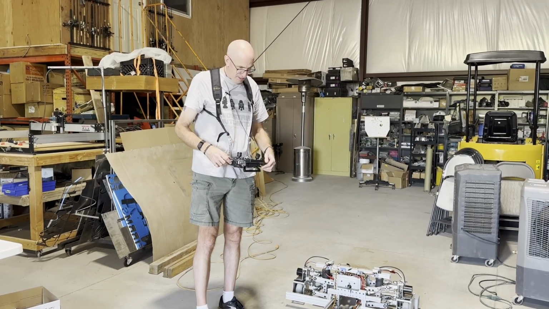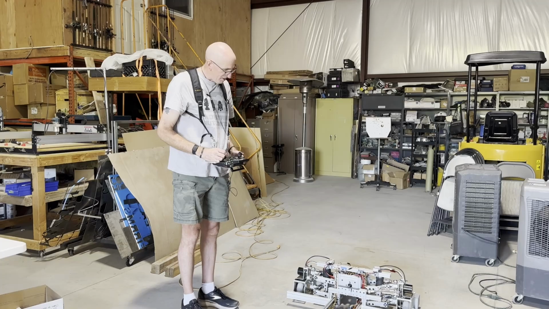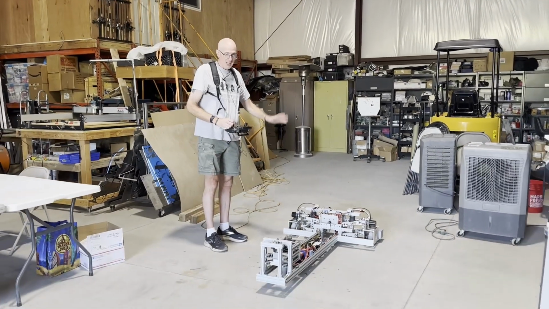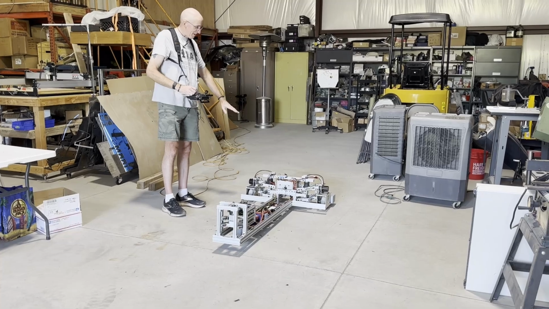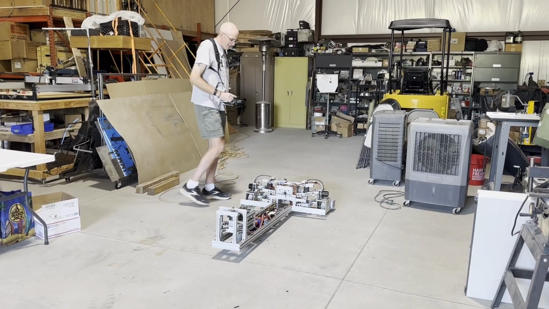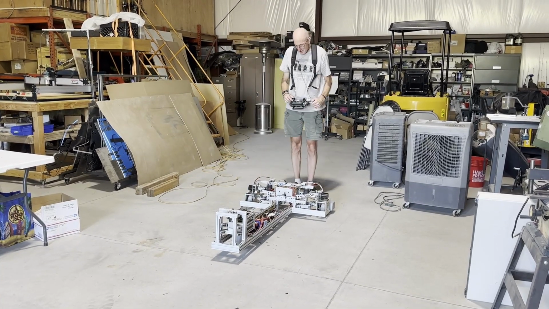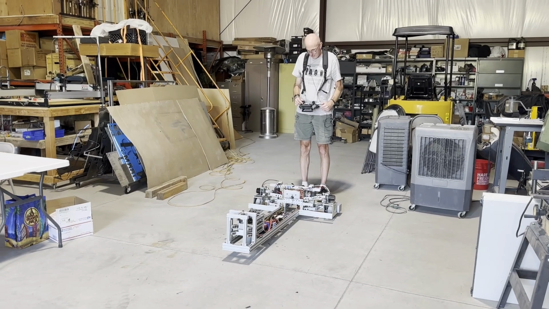and here we go. So caveats: this may not work very well because there's very little tuning that's been done on the back. So it may pigeon toe or something like that, but here we go.